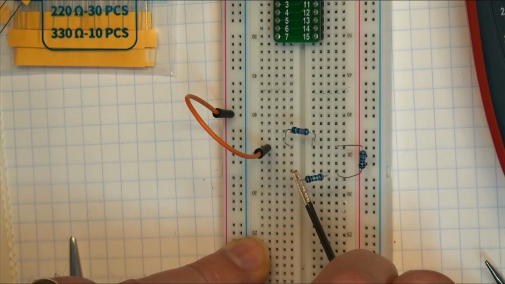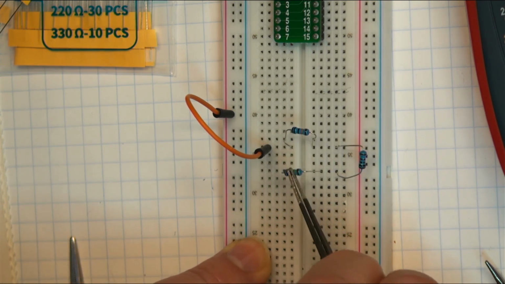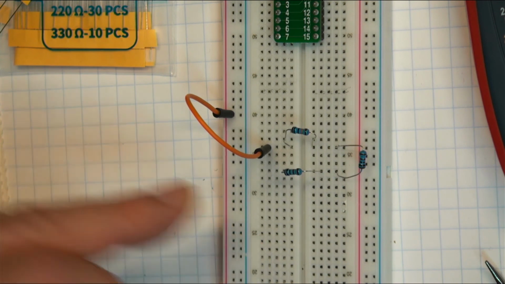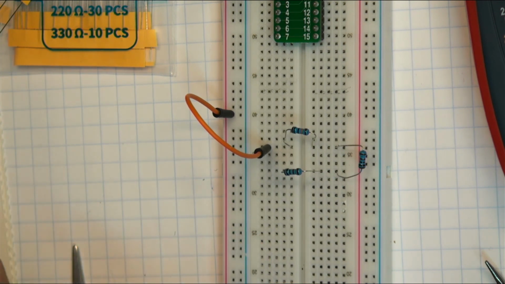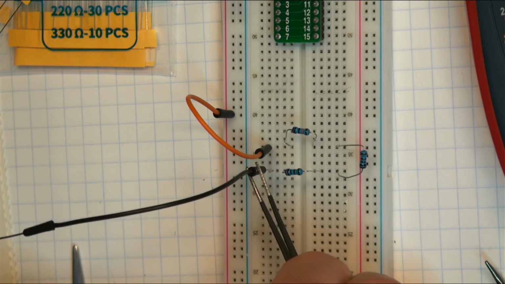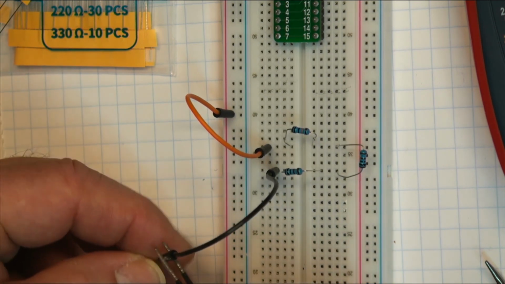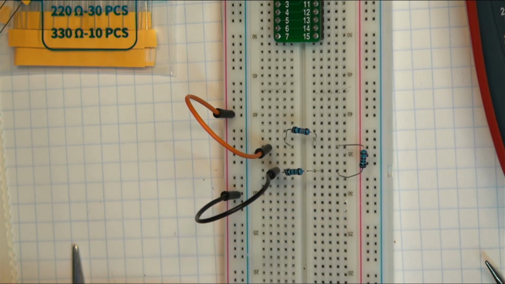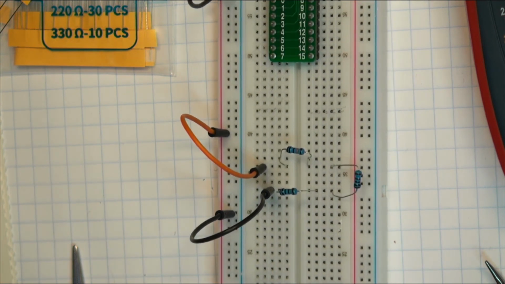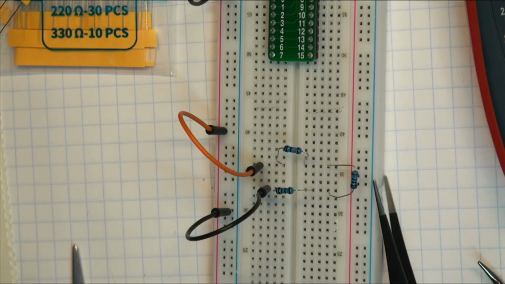This is my R3 in the diagram. So now I have R3 in the circuit, and now the only thing I have to do is connect from R3 using a wire to ground, which is the negative side of the power supply. And so that's how I built it. That's all I'm going to do at the moment.